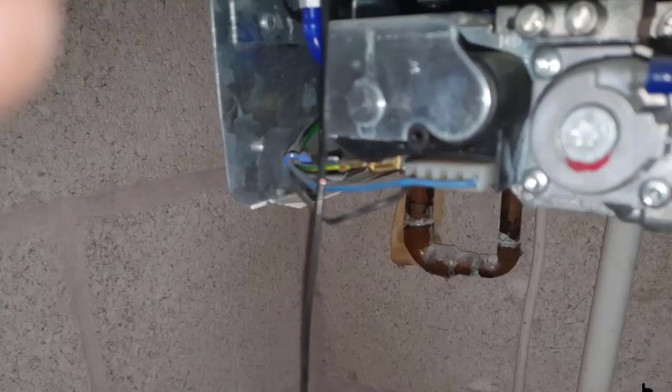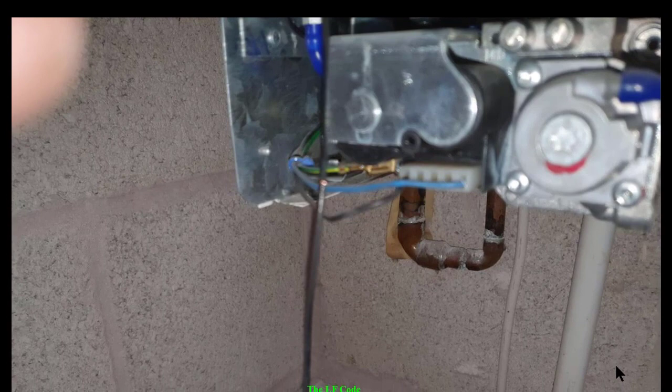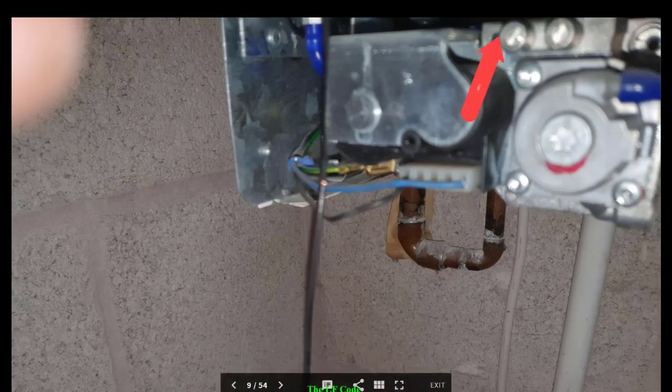So let's look at the possible faults we could get with the LF code. The first one is the gas valve. Now this is probably the most highly unlikely problem you're going to get with this LF code, but it's also a possibility. The gas valve could cause this by simply not opening, failing, or you could simply have no gas on. So you check here at the inlet test nipple to see if you've got any standing pressure. Obviously if you haven't, then you've got a gas supply problem, and it's probably your meter or the emergency control valve closed.